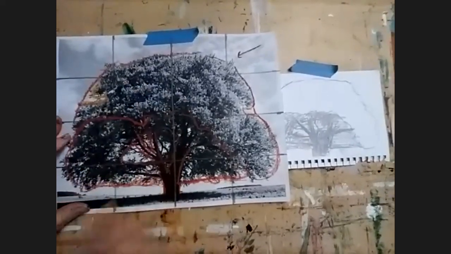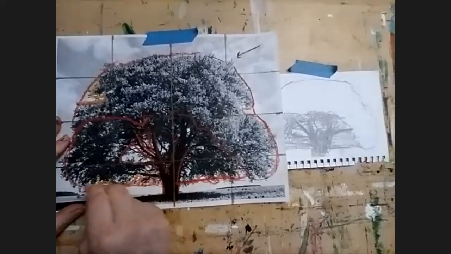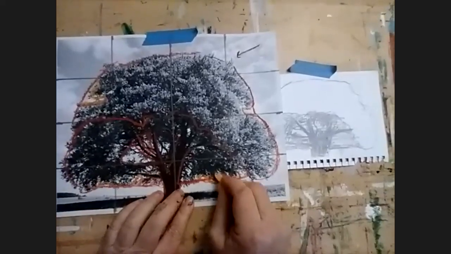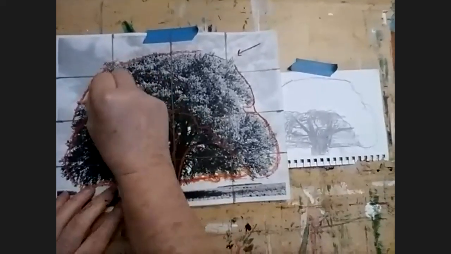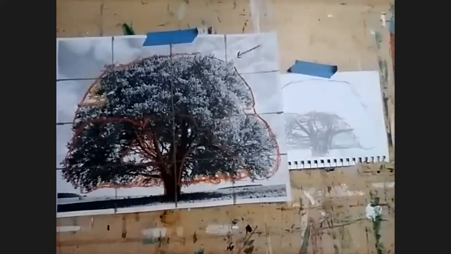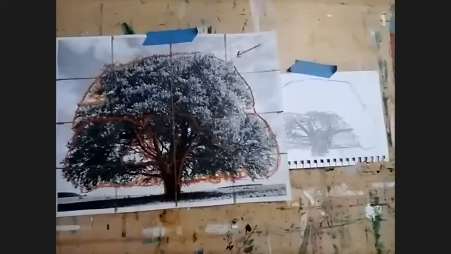But if you notice what I'm doing, I'm carving out the tree shape from the edges rather than going inside first. So I'm starting with these shapes first.